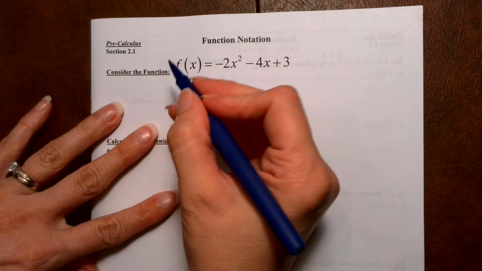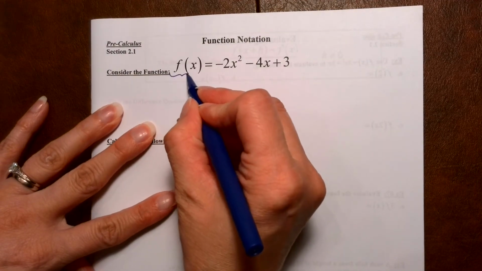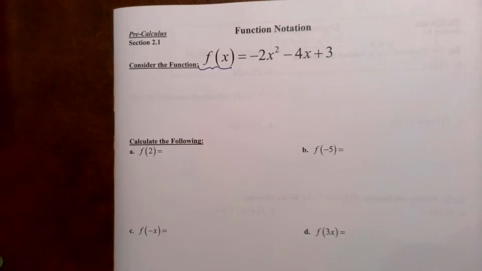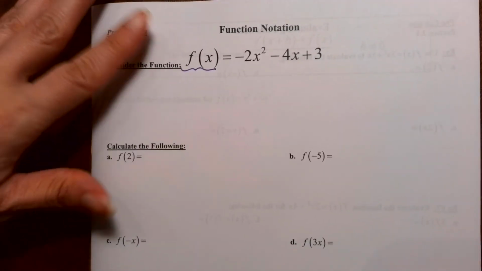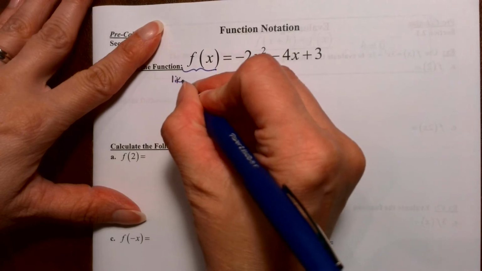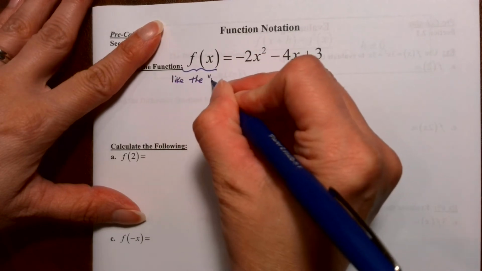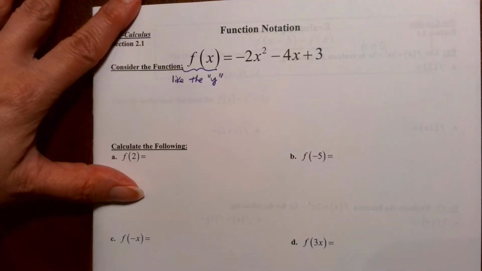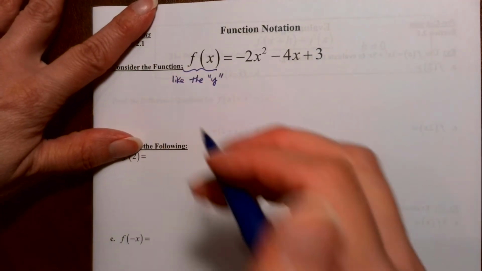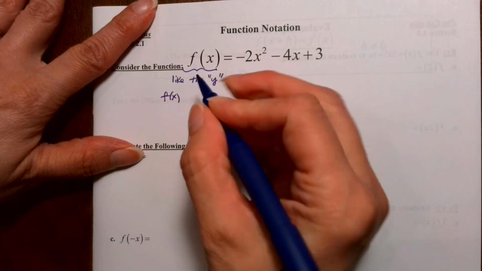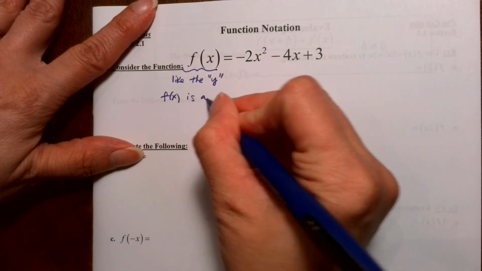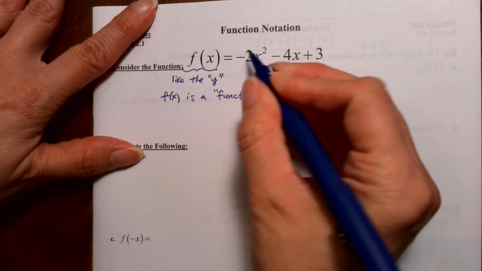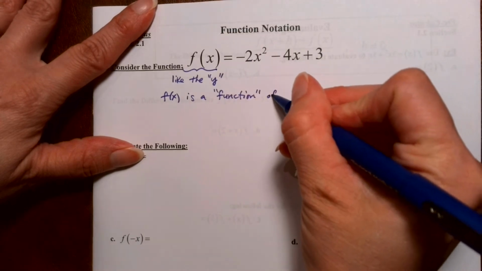Okay, so we did have this appear in our game the other day, and some students were asking me what f of x stands for. Okay, so f of x, this is like the y variable, y equals. Except in pre-calculus, we're going to start calling things f of x. So f of x is a function, or a formula, of x.